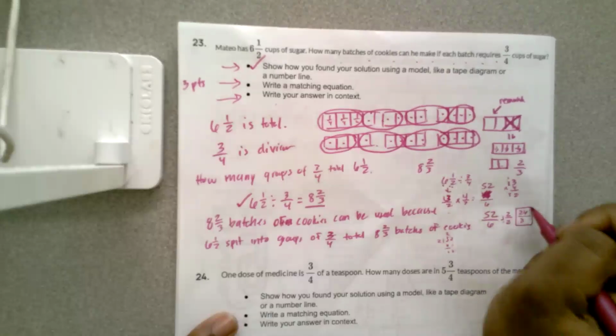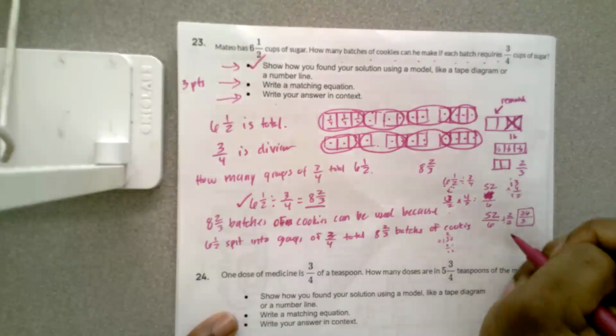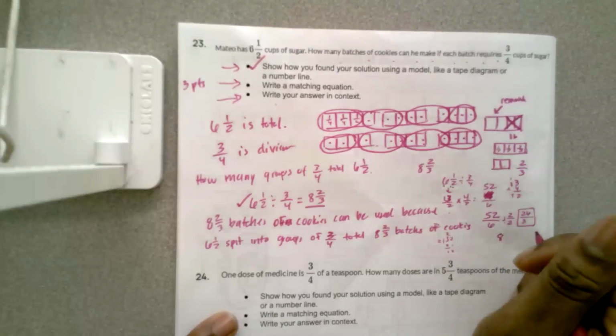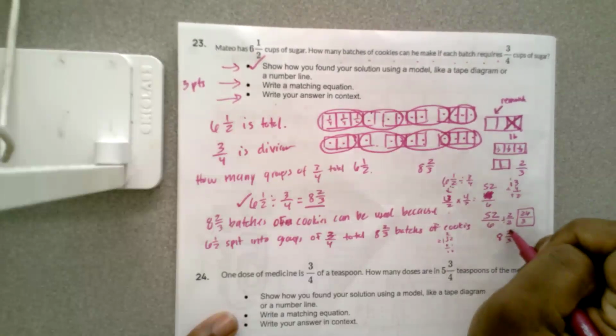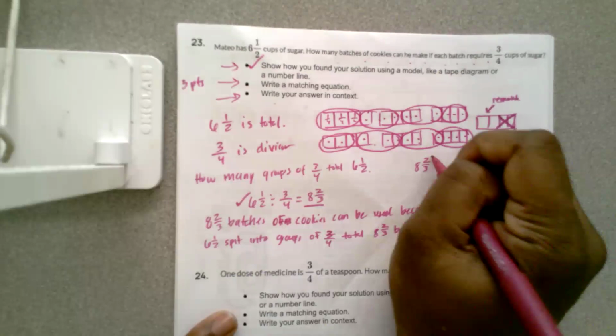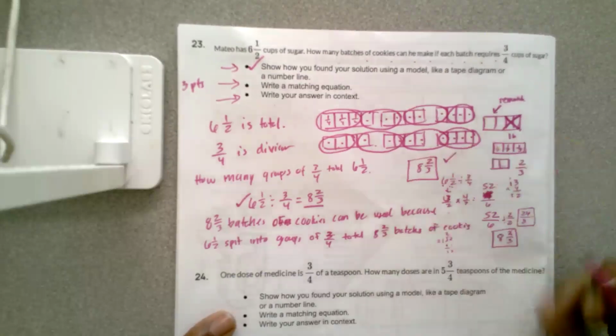And this is an improper fraction. 3 goes into 26 eight times, which will give you 24 and 2 thirds remaining. Huh, that checks out.